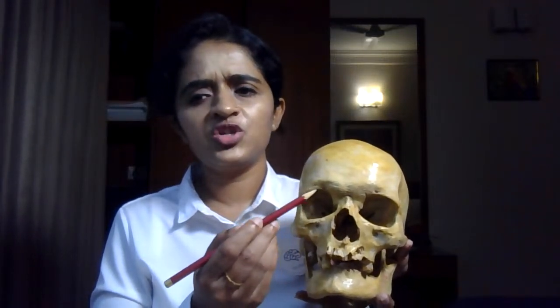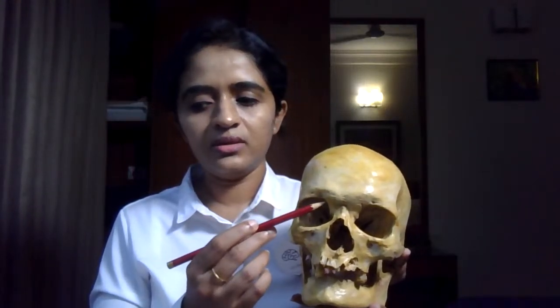So what about the supraorbital margin? Supraorbital margin is formed by one single bone, that is the frontal bone. Okay, that is the supraorbital margin. And at the junction of the medial one-third and lateral two-thirds of this supraorbital margin, when you have a look at it, you can see that the medial margin is roughly rounded and the lateral margin is very sharp, isn't it? So medial one-third is rounded and lateral two-thirds is sharp.